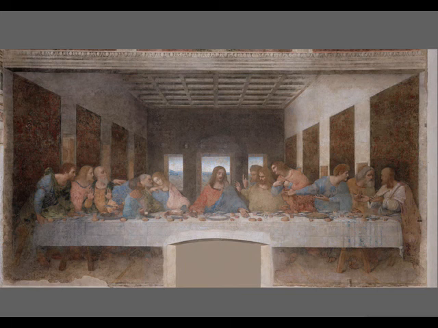But as you know, very shortly after it was made, it was deteriorating fast, and within a generation, it was almost invisible. You couldn't read the whole picture at all. And the monks cut a door through it. That's what this part is right here. They cut a door because they figured the painting itself was a complete loss.